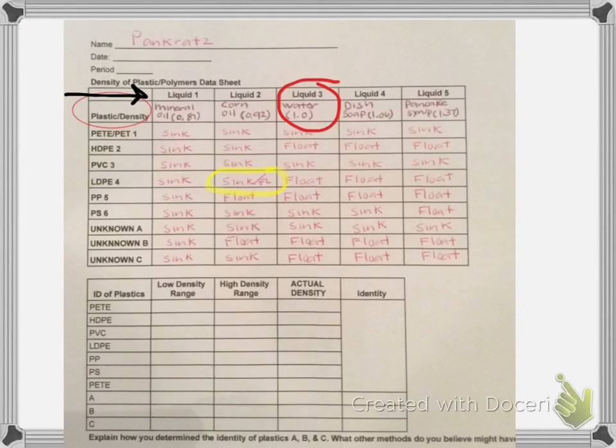For polypropylene, I see that I had 1 sink and 4 floats. Polystyrene, I had 4 sinks and 1 float. And right away, you can already start seeing that there's a trend going on with our unknowns. Our unknown A were all sinks. So using my deductive reasoning, as in forensic science, I can say right away that unknown A has to be either PET, because that one had all sinks, or possibly PVC, which also had all sinks. So right off the bat, I'm going to be able to limit which of those 6 plastics unknown A is.